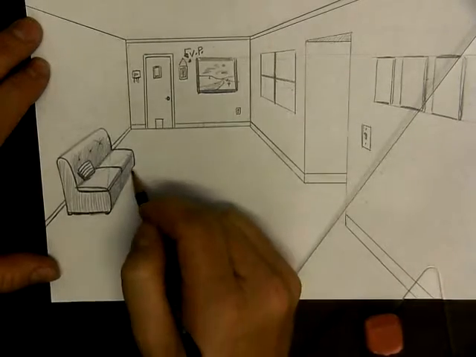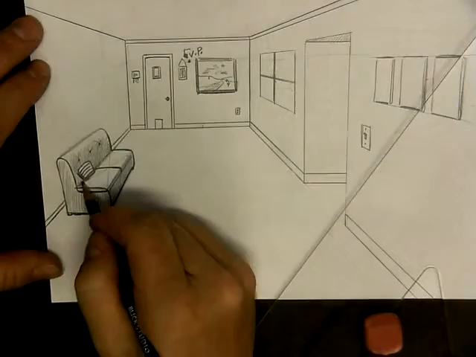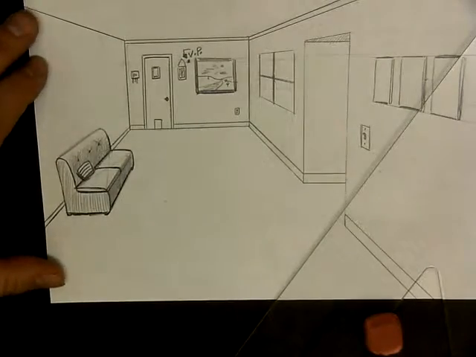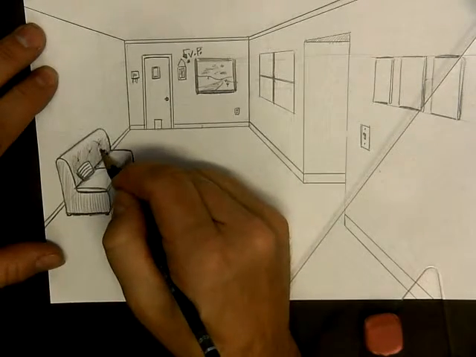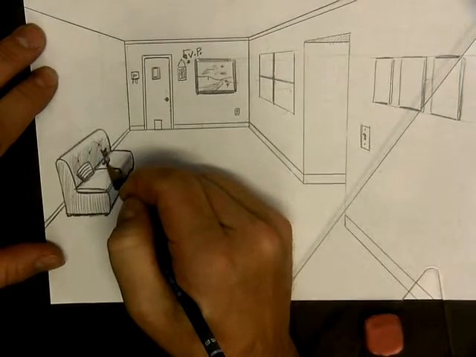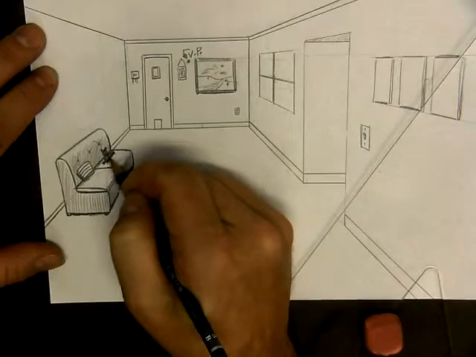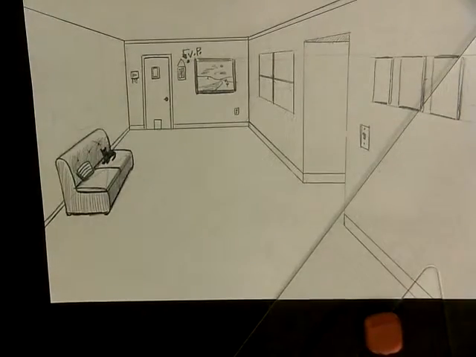Cast shadows. So it's one thing to be able to draw that couch, and I know most of you are probably doing that, but don't forget about the details. Heck, maybe there's a little cat sitting here. All right. Give you a little bit of time to catch up here.